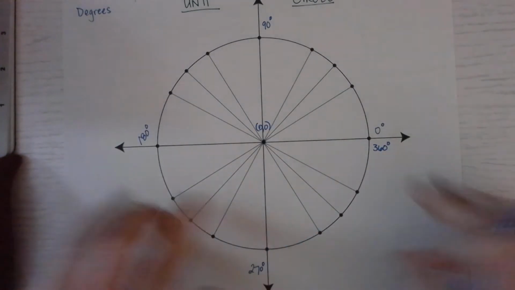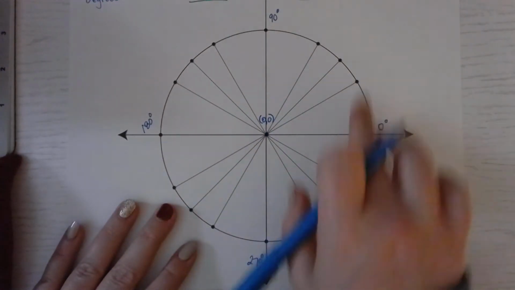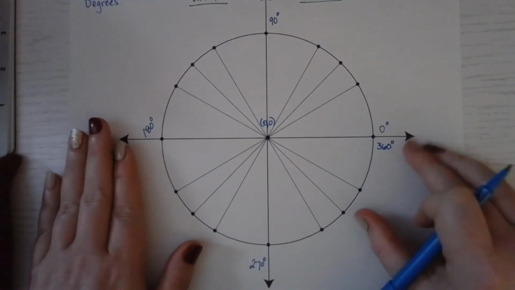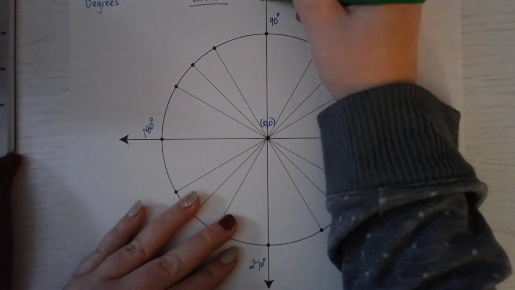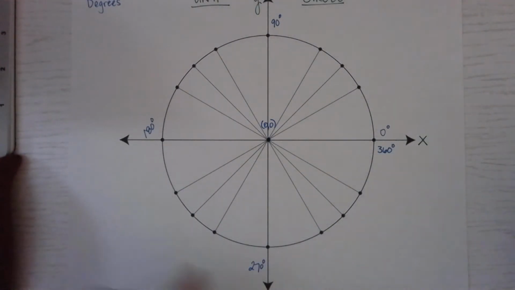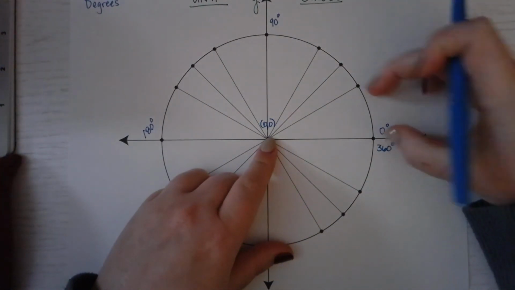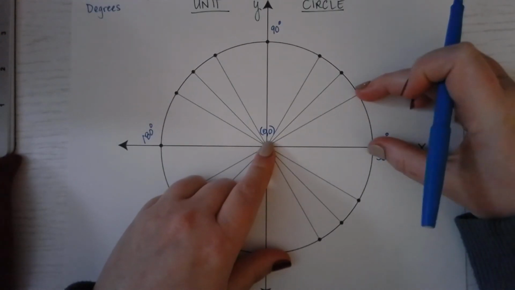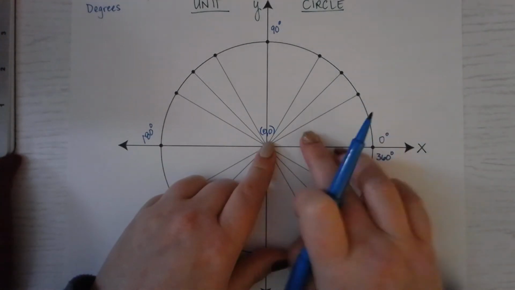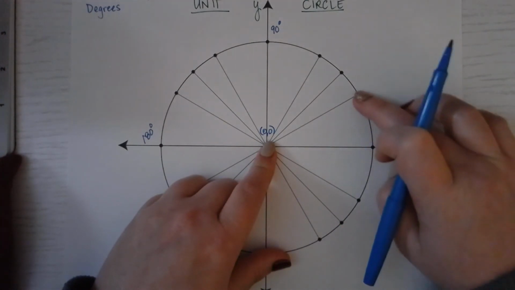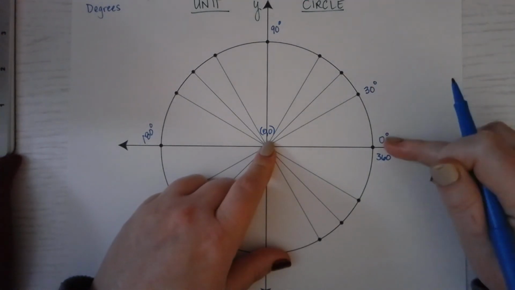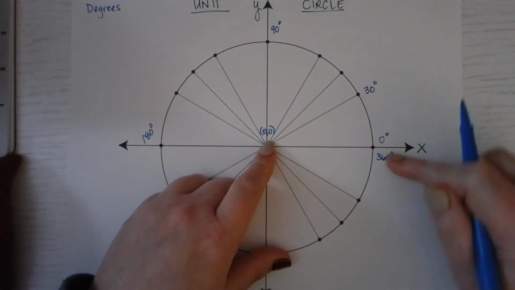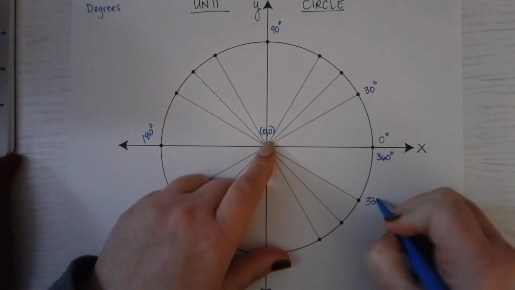Now let's talk about all of the degrees in between our staples, and the staple degrees being on our axes. So we have our x-axis and our y-axis. So just a general note that our degree closest to the x or y axis is always 30 degrees away from the axis. So if I start at the x-axis and I go up, the first one should be 30 degrees, or 0 plus 30. Same thing if I were to go down. 360 minus 30 would put me at 330 degrees.